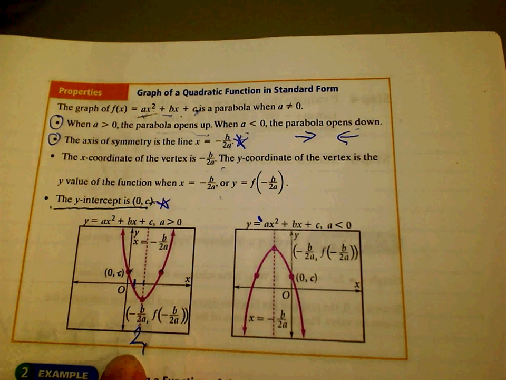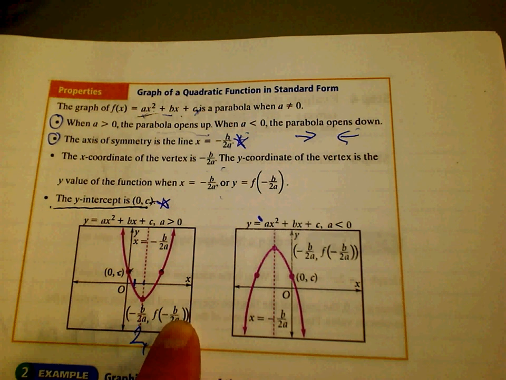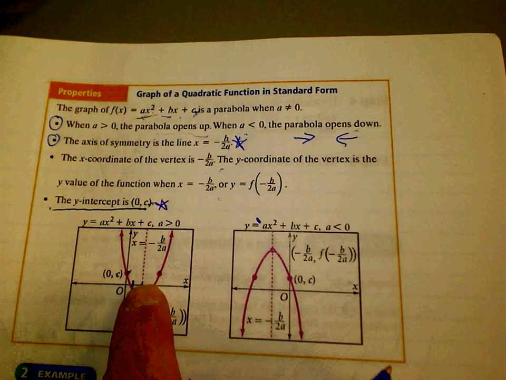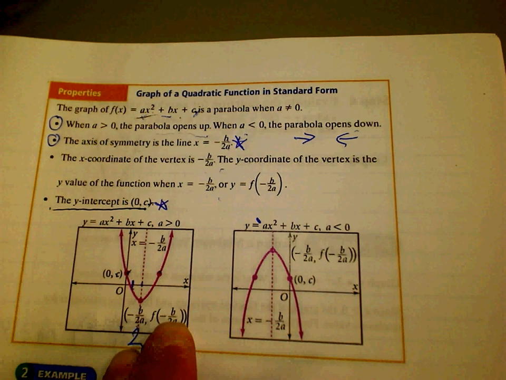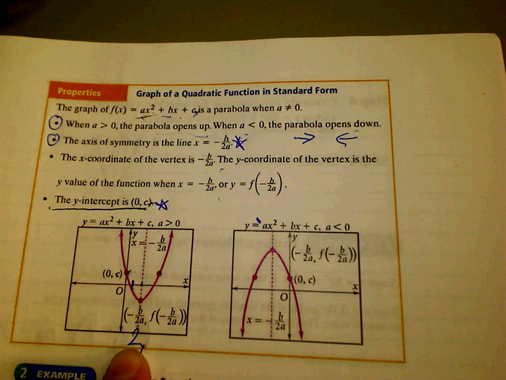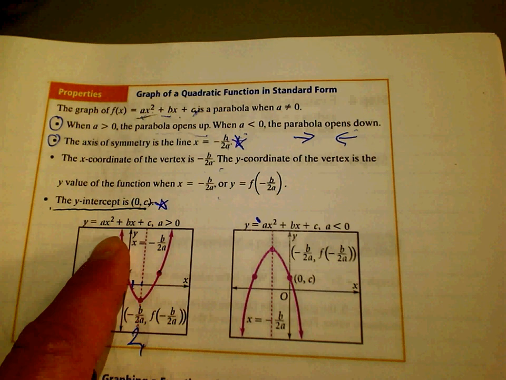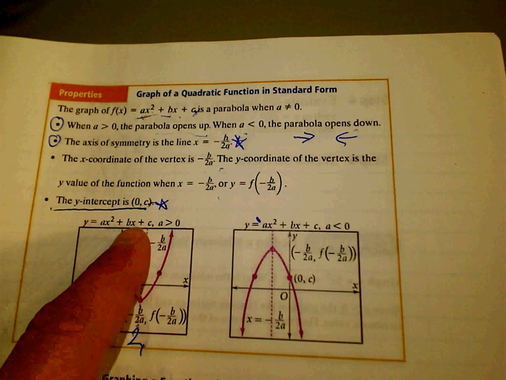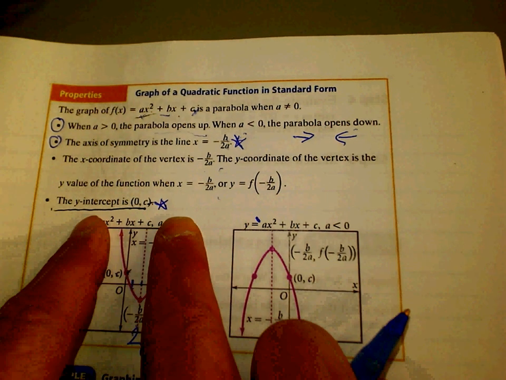What do I do with that value to get the y, the output? I know my x is 2. What am I going to do with that 2 to find the output? Where would I put 2 in order to know the output?